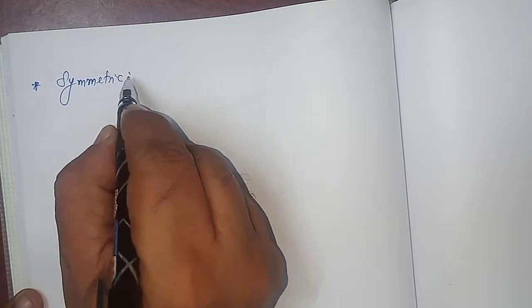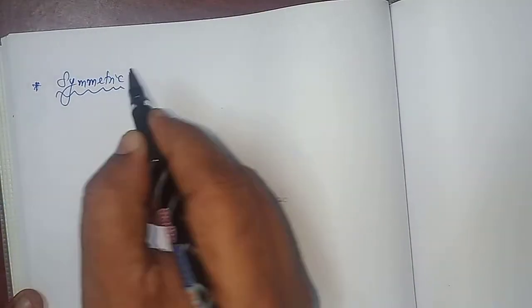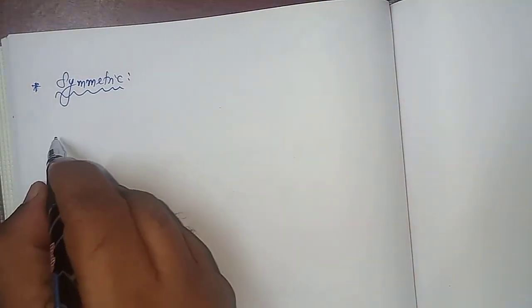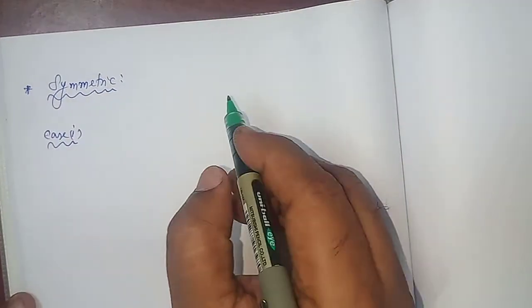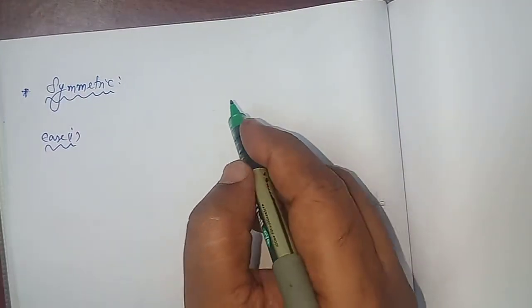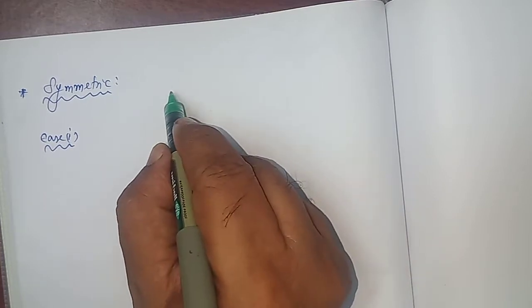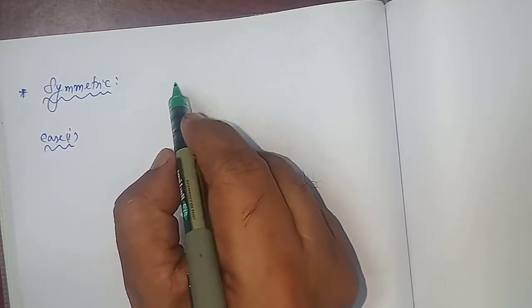Now we can go for the second part, symmetric. I take case number 1. Straight away take members of the family for our reference. That will be easy for you.